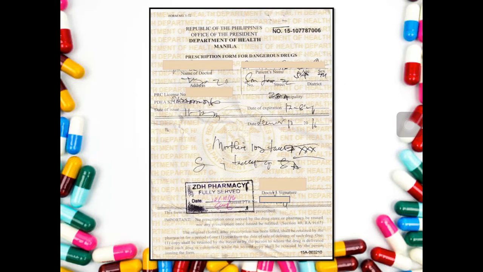So the next type of prescription that we will be discussing is a yellow prescription. Unlike an ordinary prescription, yellow prescription could only be prescribed by medical practitioners, doctors, dentists, and veterinarians with valid S2 license granted by PDEA. This is usually issued in triplicate copies with specific direction of use.